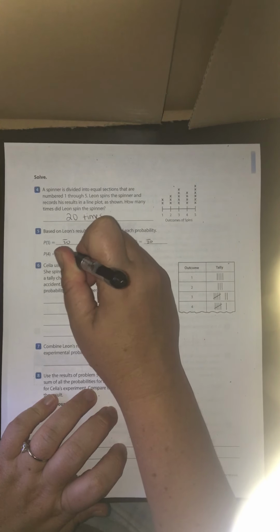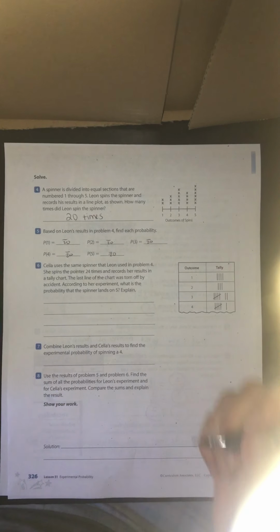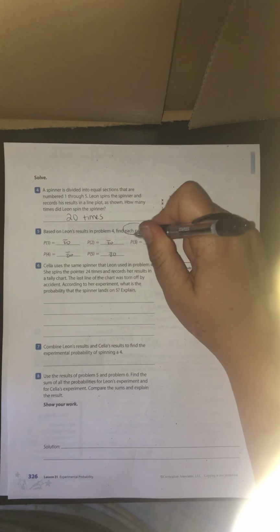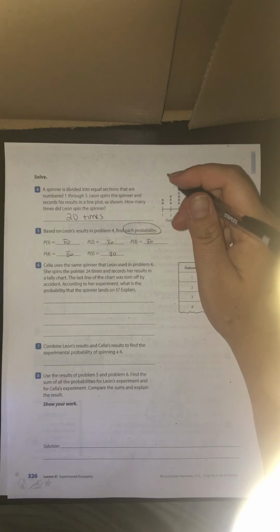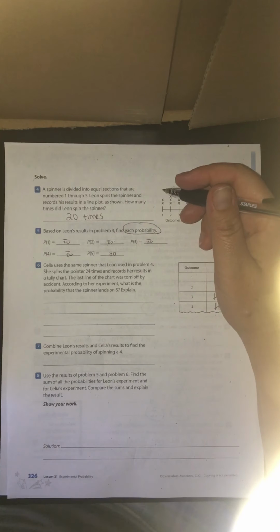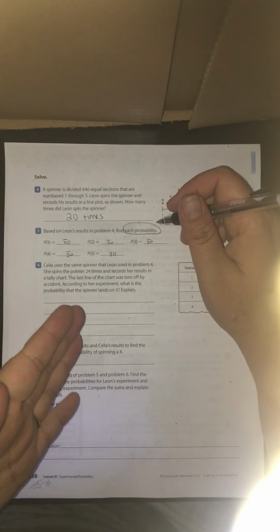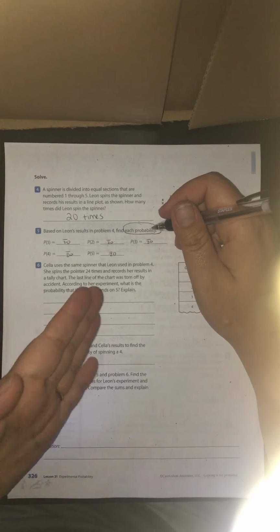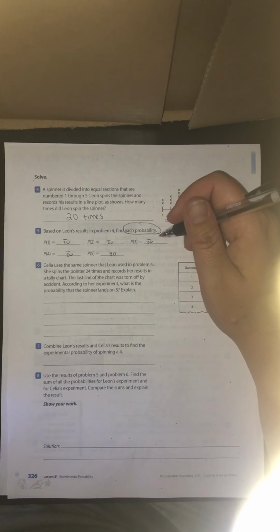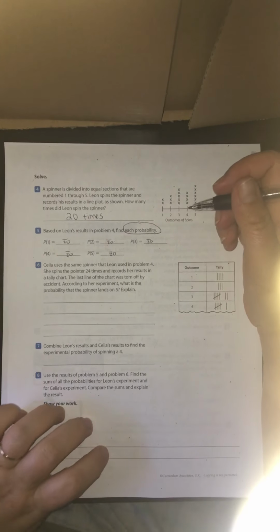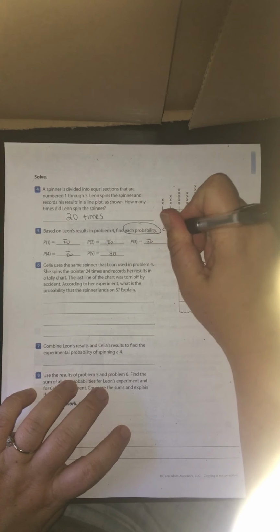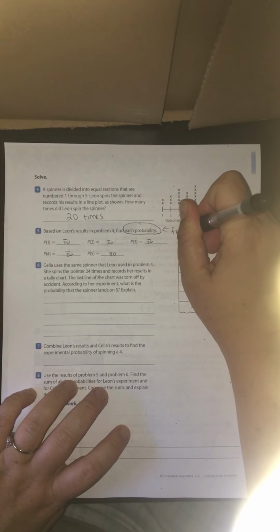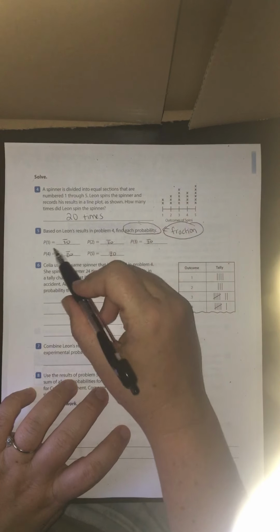20, 20, 20, 20. Now, finding each probability. The important thing that we remember when you're on a state test or any test is that when they say find the probability, it's one of the only times they're talking about fractions. They're not asking you the percent. They're asking you to write a fraction. So what I'm going to do is follow what they said.